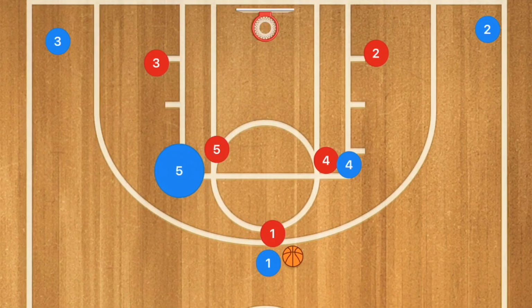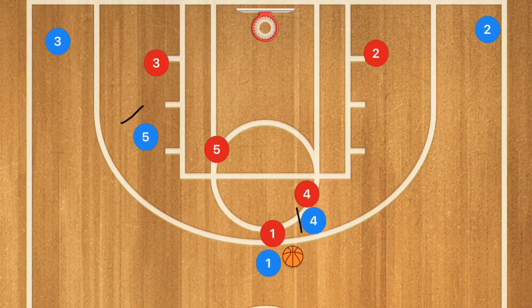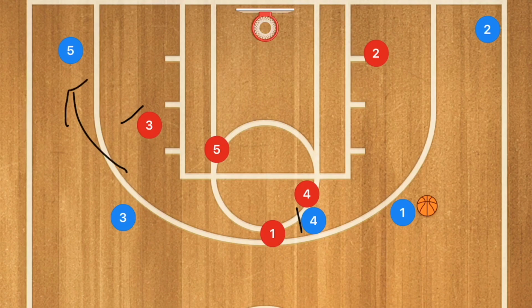So first, in this play, we're going to have player 5 set a screen for player 3, and player 4 is going to be setting a screen for player 1. Player 1 is going to use that screen, player 3 is going to use that screen, and then what's going to happen is player 5 is going to then clear out.